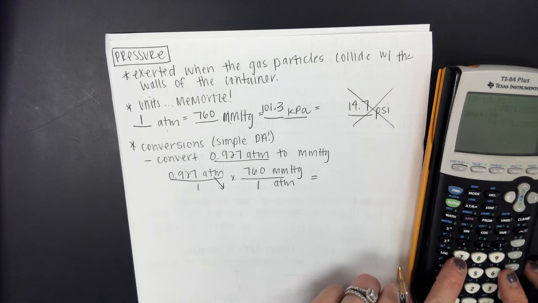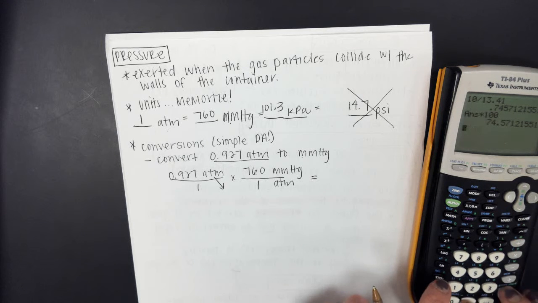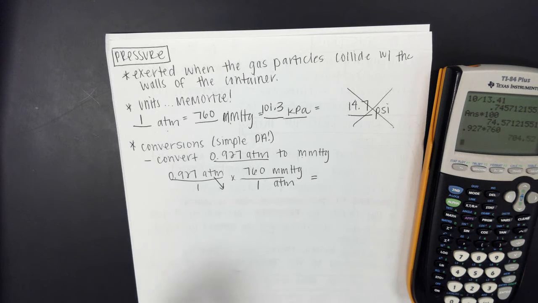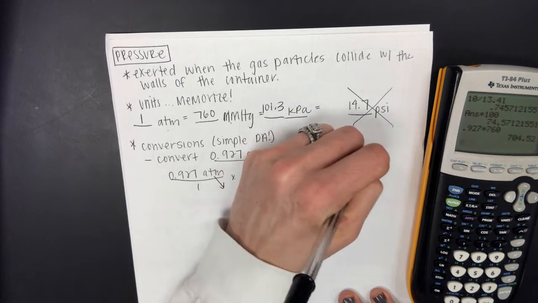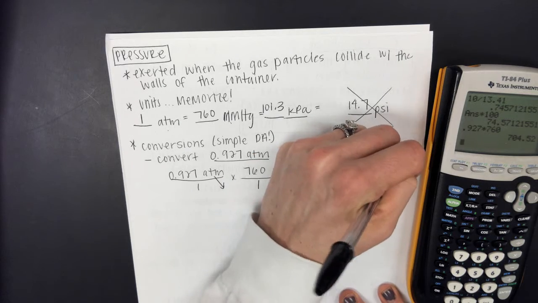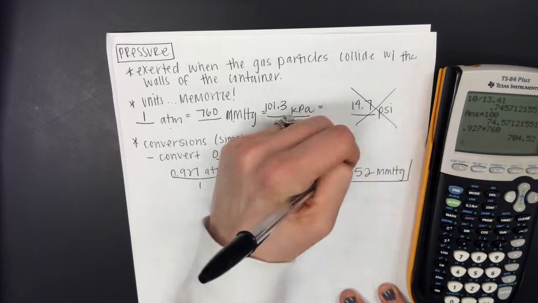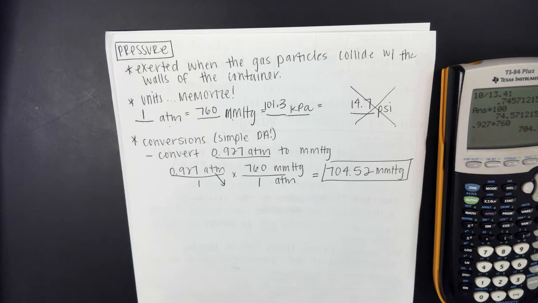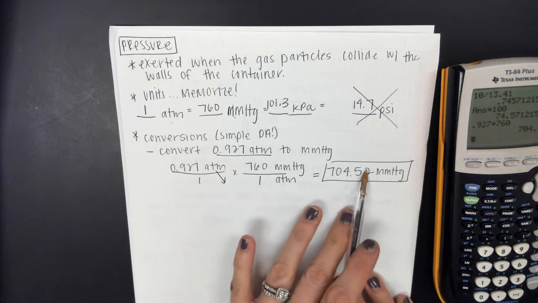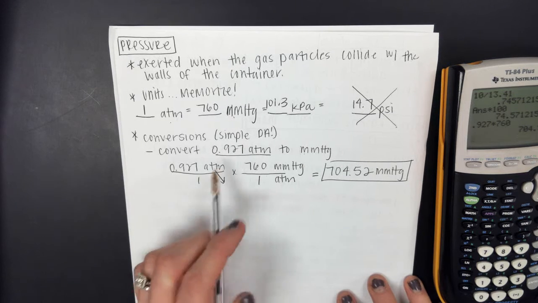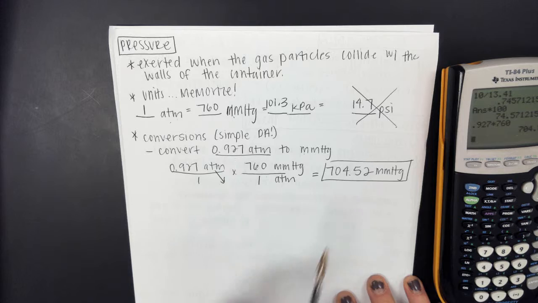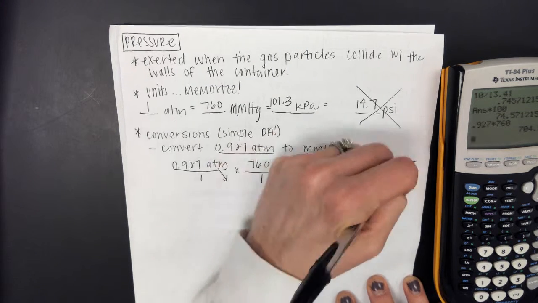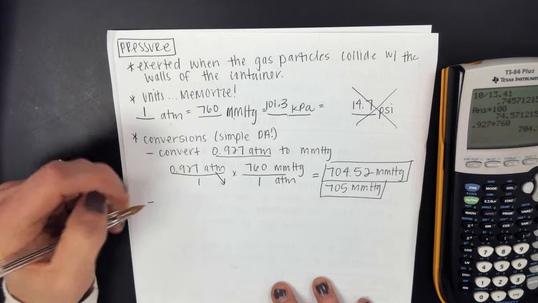I should have had this down already, but I didn't. 0.927 times 760, 704.52 mmHg, and we're not going to stress about sig figs until the end of a math problem because you're just going to be doing this in the middle of a problem, but technically it would be 3 sig figs, so 705. I'm going to set a good example for you. Let's do another one.